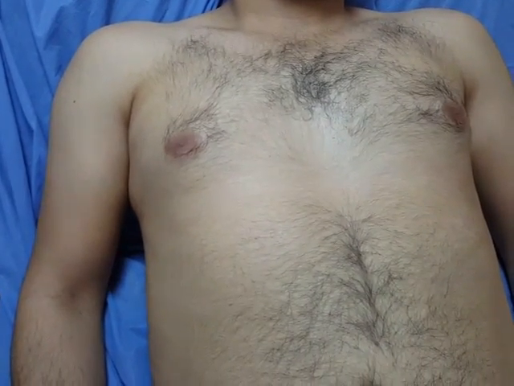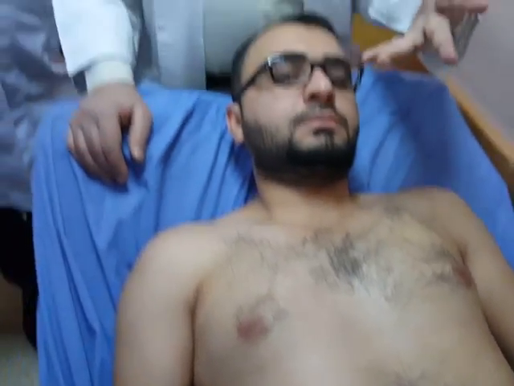This is usually called a tapping apex beat. Two apex beats are formed by the left ventricle, and one by the right ventricle. The tapping is formed by the right ventricle, while the normal and the heaving are formed by the left ventricle.